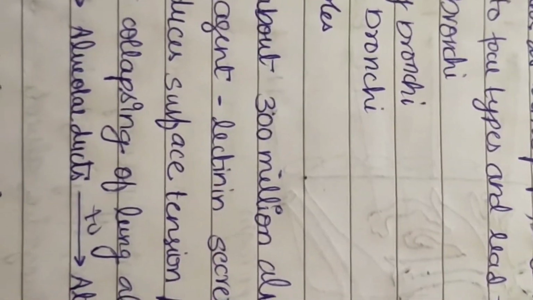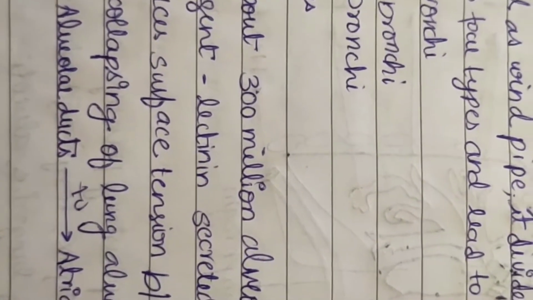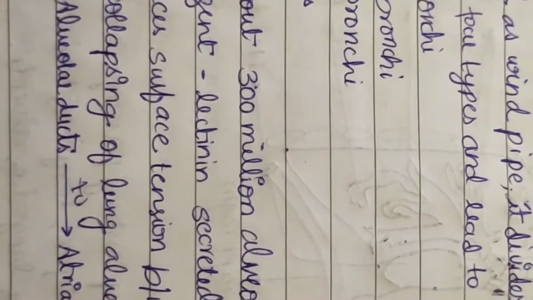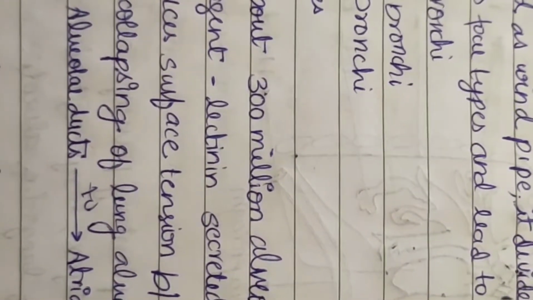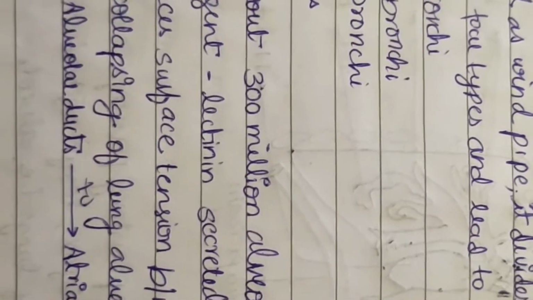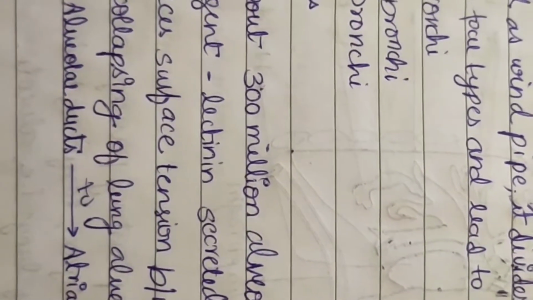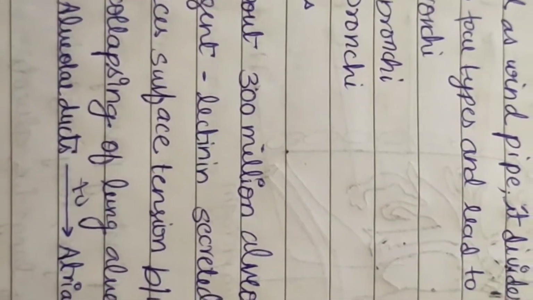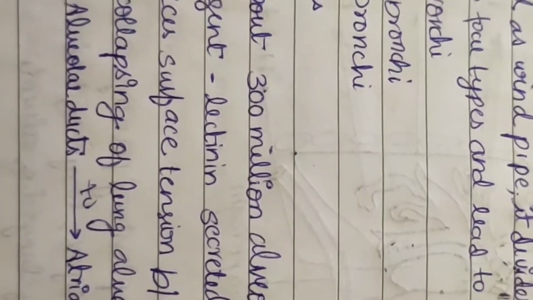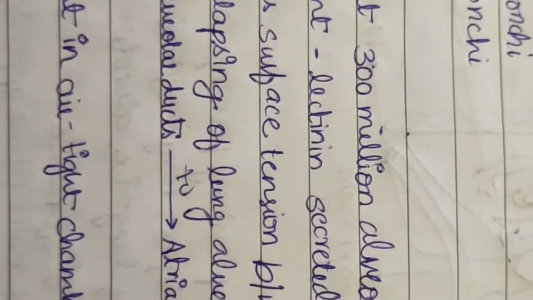There are about 300 million alveoli in the two lungs. A surface active agent, that is lecithin, secreted by type 2 alveolar epithelial cells, reduces surface tension between alveolar fluid and air. It prevents collapsing of lung alveoli. Here bronchioles lead to alveolar ducts, then atria to alveolar sacs.